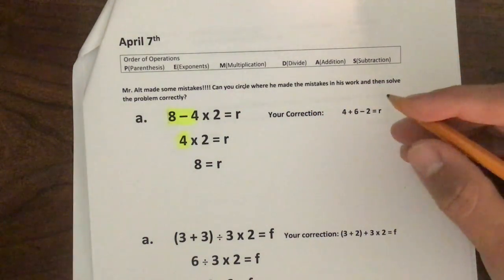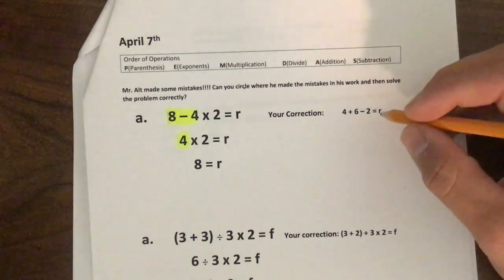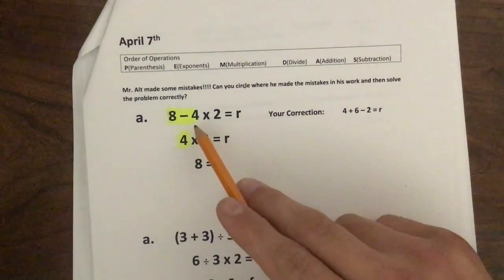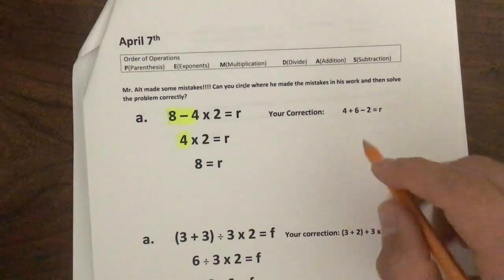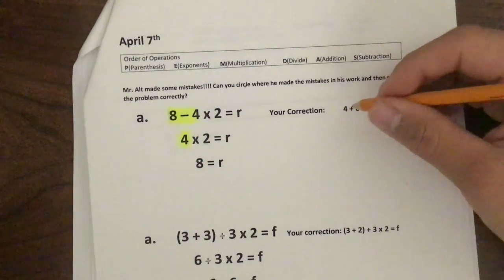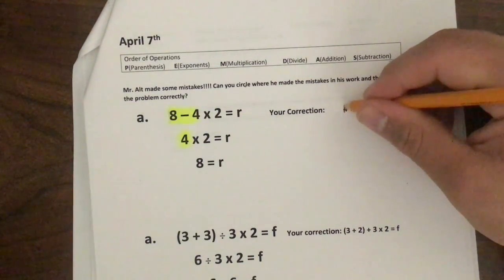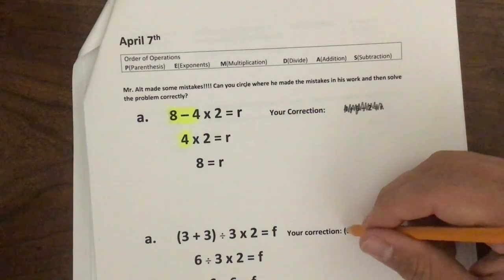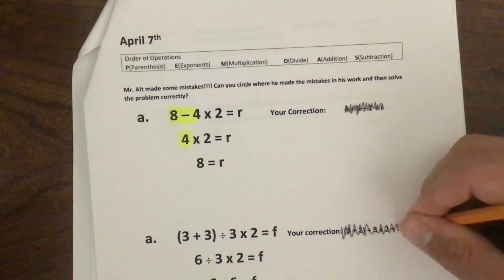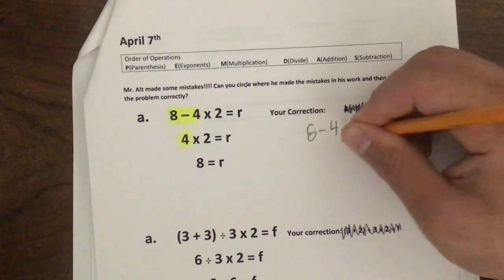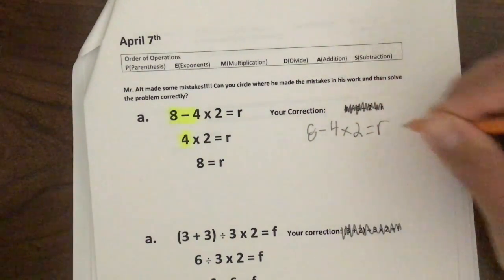Okay? Alright, so let's look at how we can correct this. Half of the question is finding where Mr. Alt made the mistake. The other half is doing it correctly over here. Alright, Mr. Alt made 2 mistakes on here. Somehow I put the wrong equation over here in the correction. So what you'll need to do is just rewrite the equation. Okay? 8 minus 4 times 2 equals r.